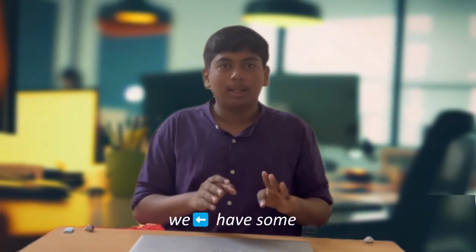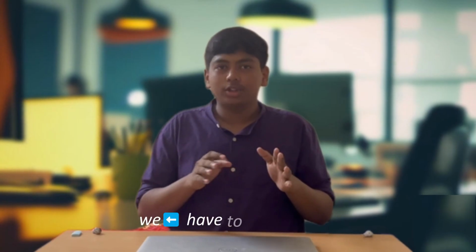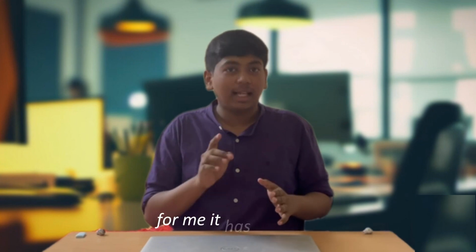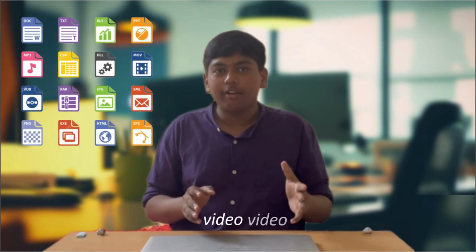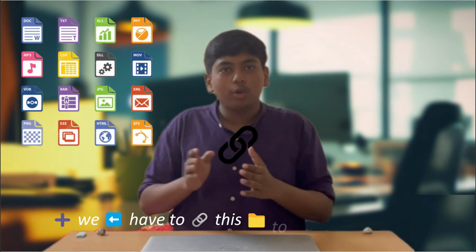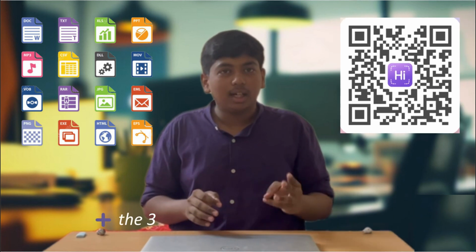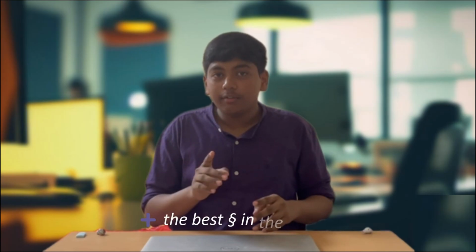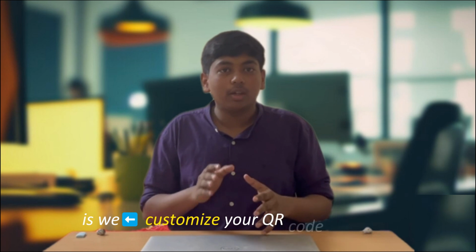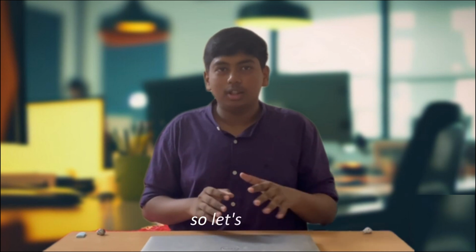To create QR codes, we have some steps. The first one, we have to select a website. There are various types of websites to create QR codes. The second one, select the file tab. There are lots of file tabs like audio, video, PDF file, presentations and more. We have to link these files to a QR code to access. The third step, we have to upload our file. And the fourth one, and the best part in the video, is you can customize the QR code as you want. So let's get into it.